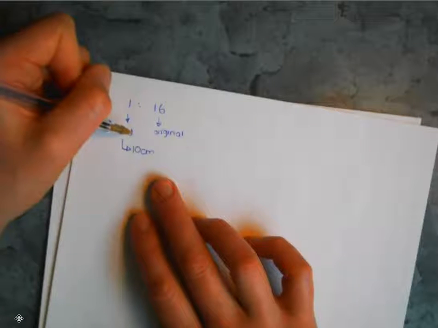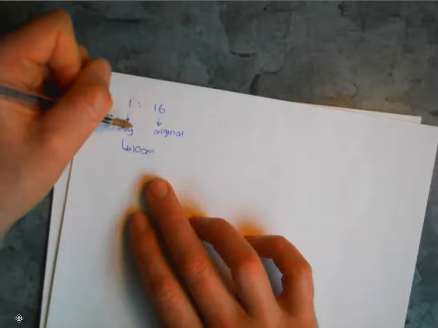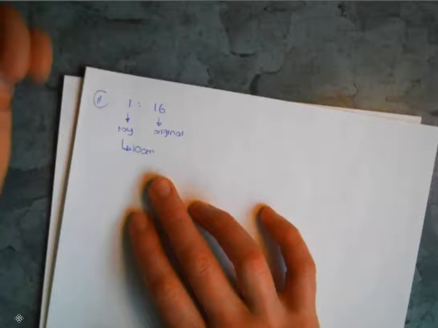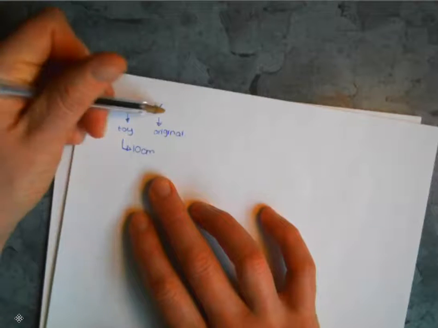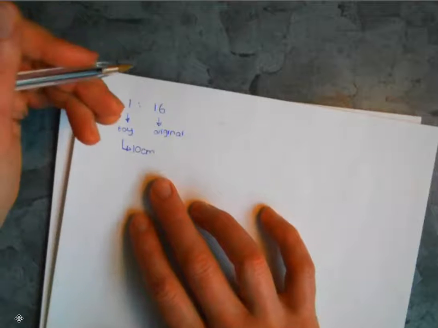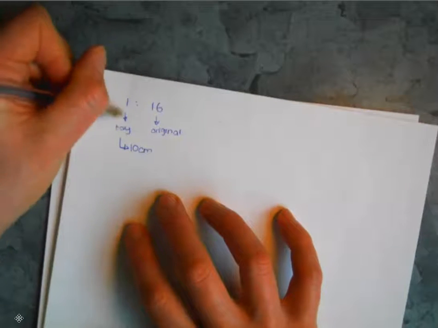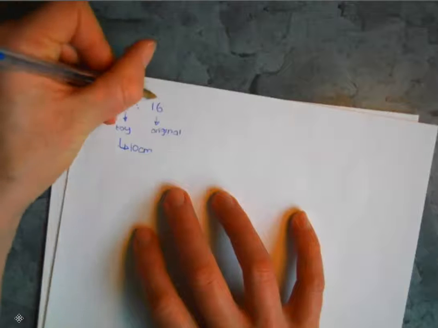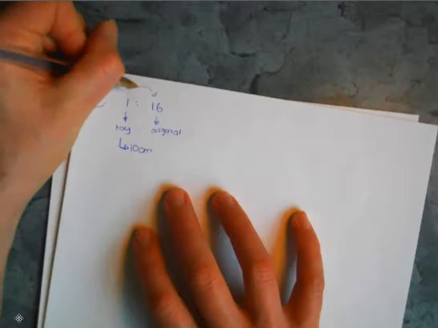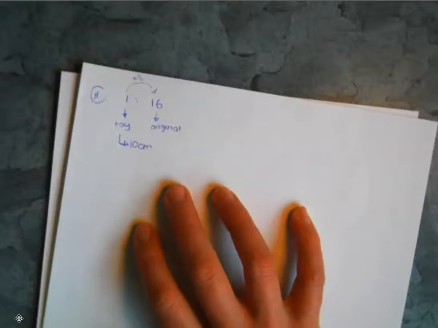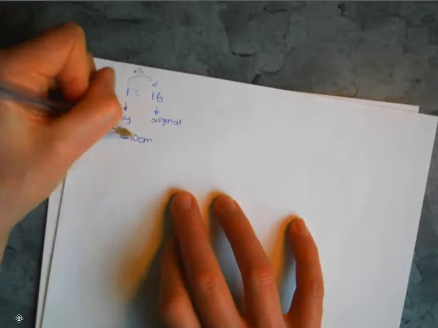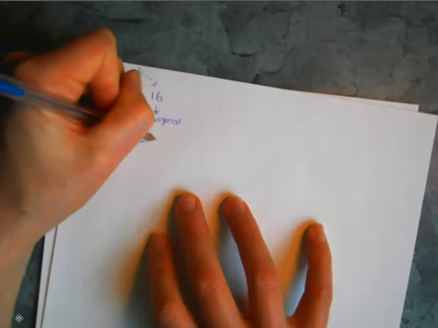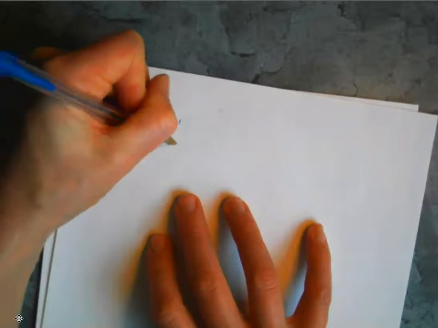let's see, we want to figure out, because then she searched online and found a scale ratio of 1 to 64. So what I would recommend doing here is finding out what is the original length, and then you can apply that to the 1 to 64 scale. So if the toy was 10 centimeters, what would the original have been? Well, to go from 1 to 16, you would have to multiply by 16. And so same thing here. If we have 10 centimeters was the toy, the original is going to be 16 times as big.